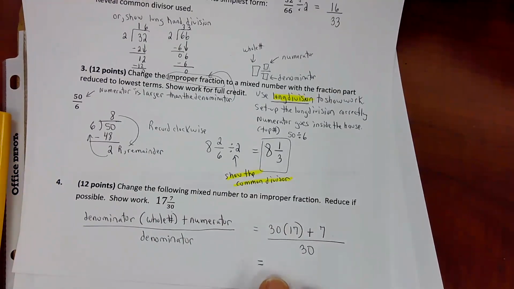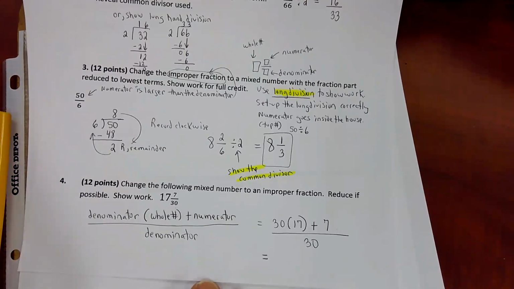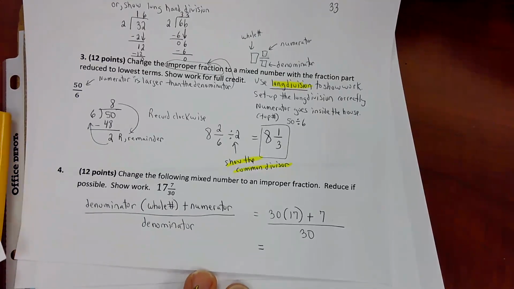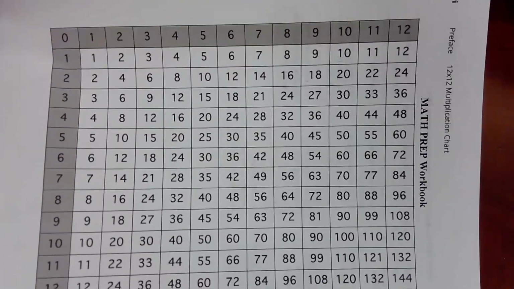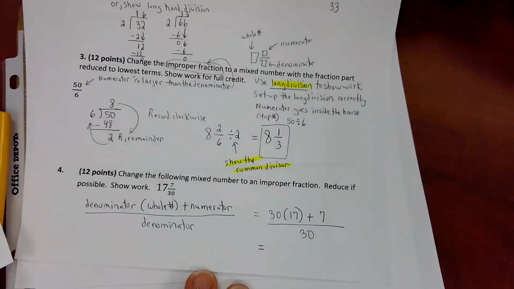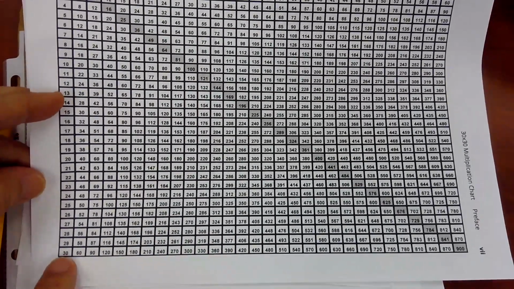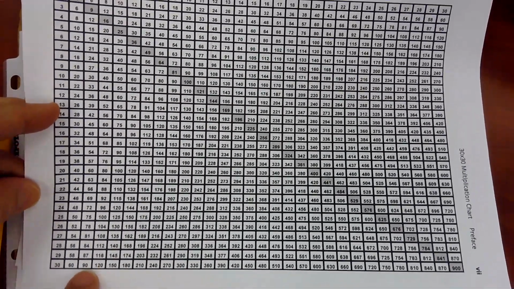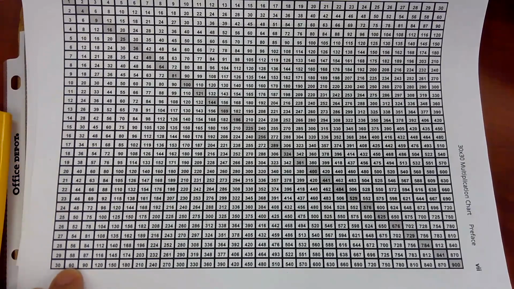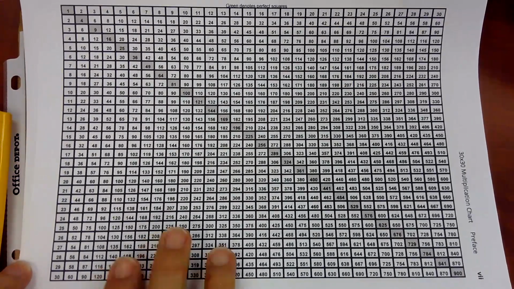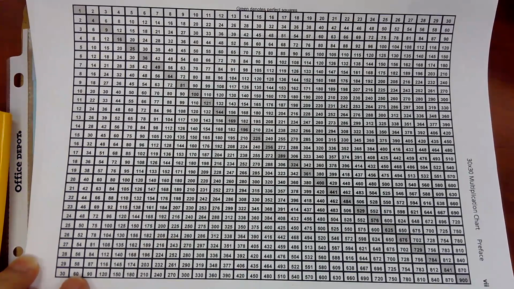And then usually, my kind of rule of thumb is, if you can find it on your multiplication chart, then you don't have to show it by hand. It's kind of my idea. So if I can find 30 by 17 on my multiplication chart, although I can't find it on this one, but I can find it on that one, then I don't have to show it by hand. But 30 times 17, so this is the 30 times 1. So this is 1, for this multiplication chart, it was 1 right here.